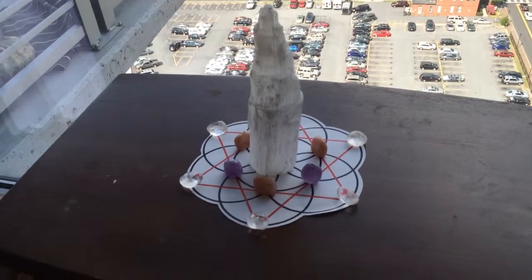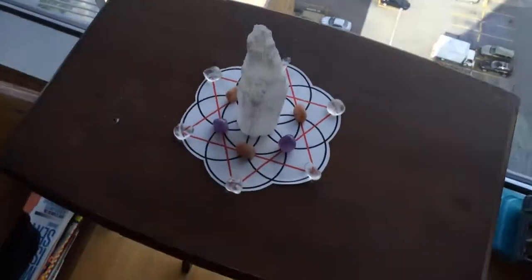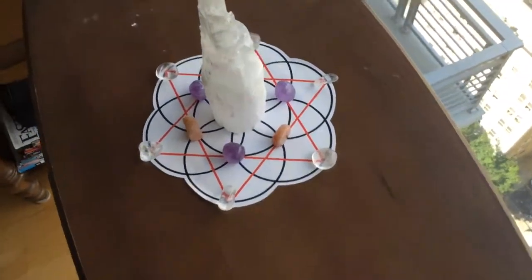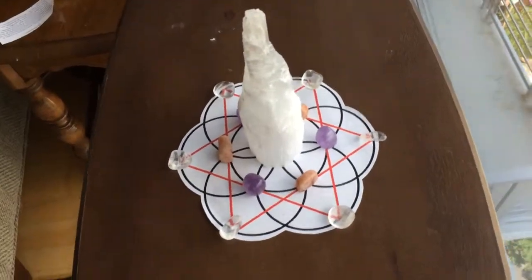But I do think that this will serve its purpose for right now until I decide to focus on something else in my life. So that is the little crystal grid that I set up.